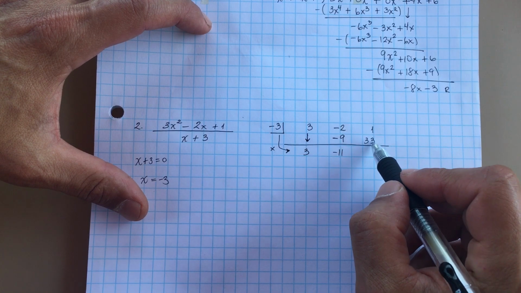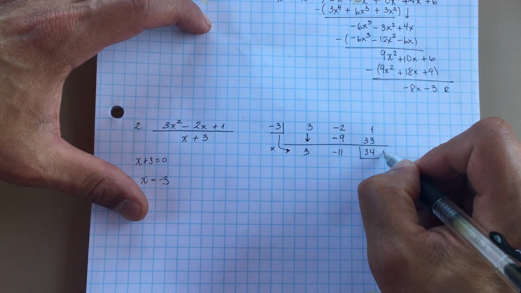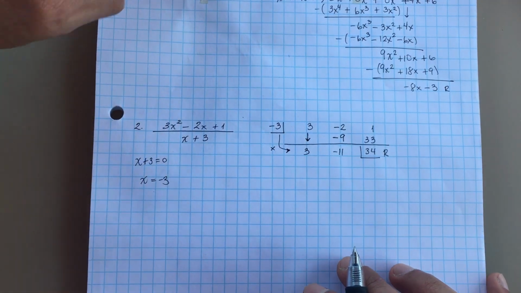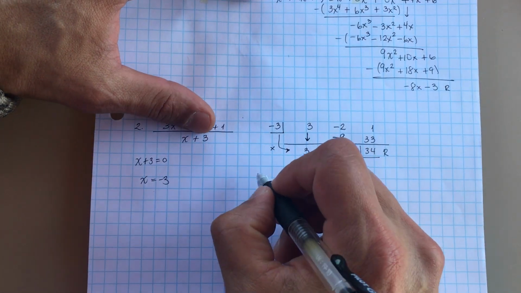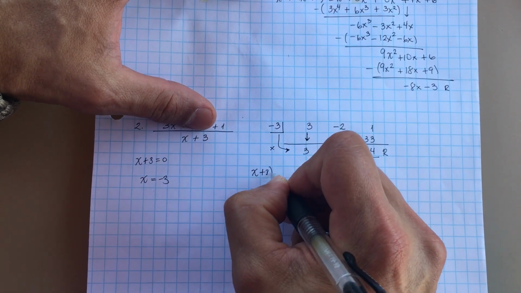So 33 and 1 is going to give you 34. And that would be your remainder. Well, how would you go ahead and write it? Well, you would write it x minus 3, x plus 3 right there.